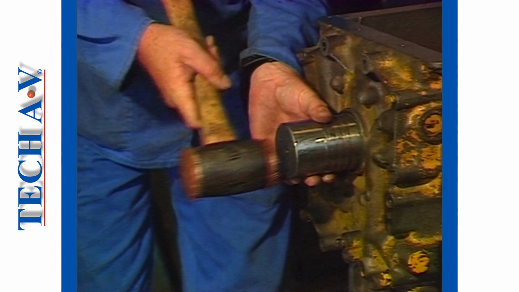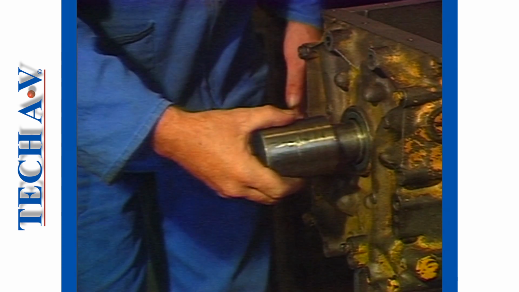After the break, we shall begin to demonstrate correct seal replacement procedures and techniques.